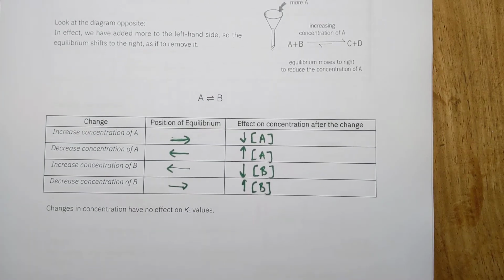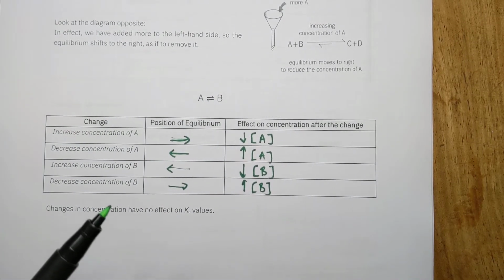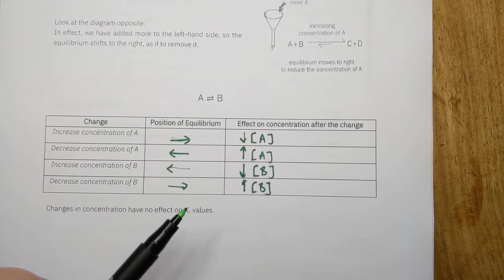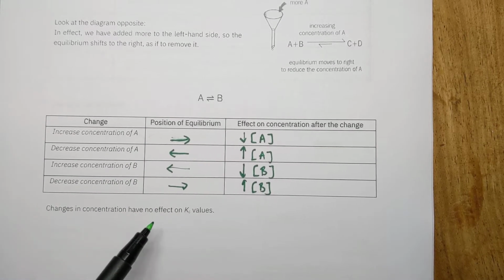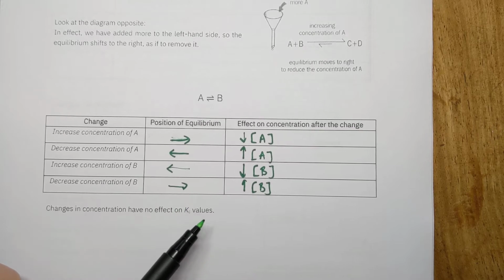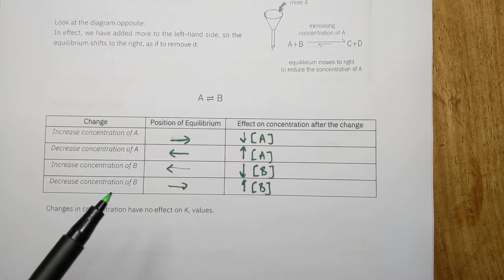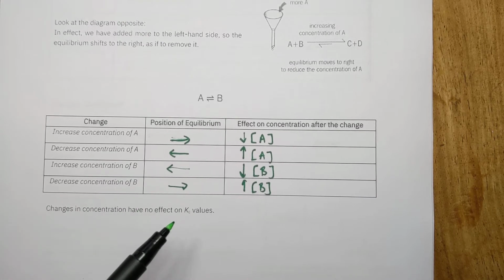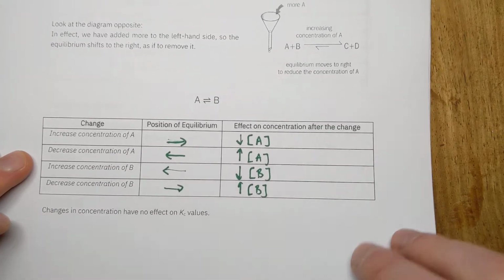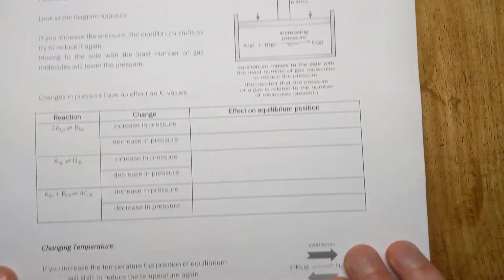One important factor, which again we don't want to get too far into until we get to A2, even though you are officially changing the position of the equilibrium, it doesn't actually change your Kc values. You can prove it using a bit of maths, but we'll not worry about that now. But the important thing just to remember for your exam is that changes in concentration do not actually affect your Kc values for an expression. So that was changing concentration.